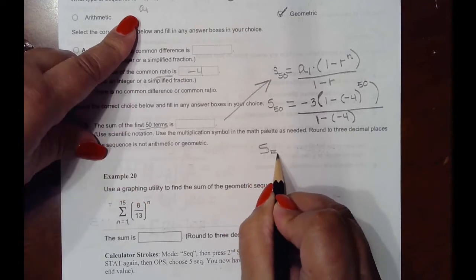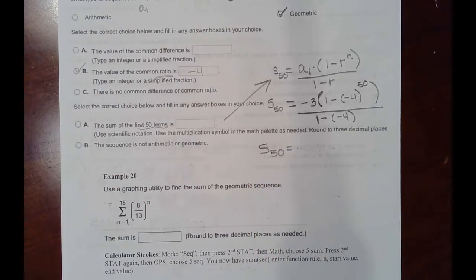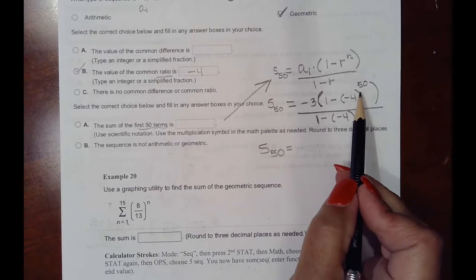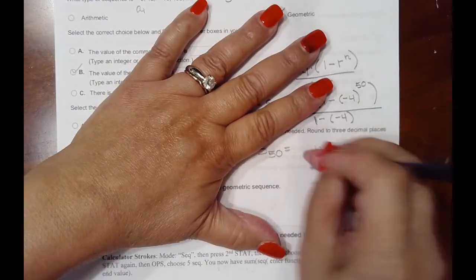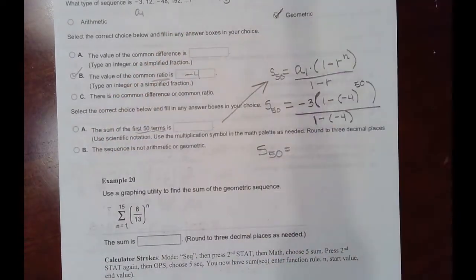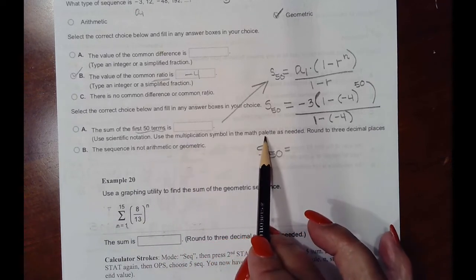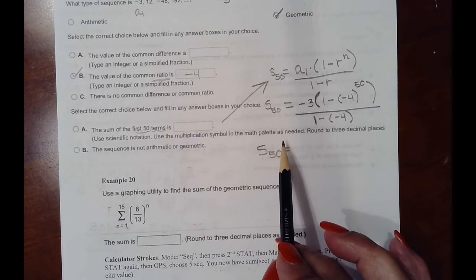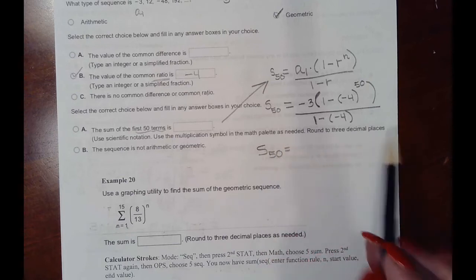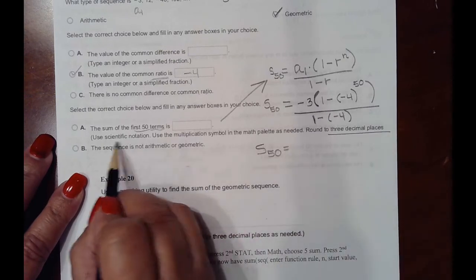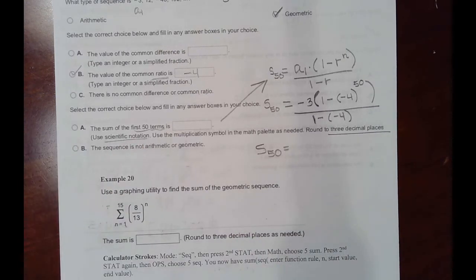Okay, continuing with that. I would suggest you just put this in a calculator. This is just a lot of stuff to plug in. And it's going to be a big number because of that power, which means it's probably going to come out in scientific notation again. So let's go ahead, and I think it even says use scientific notation, use the multiplication symbol in the math palette as needed. That's information for entering it in my math. We'll round to 3 decimal places. So we know we can round to 3 decimal places, and that is probably going to come out in scientific notation.